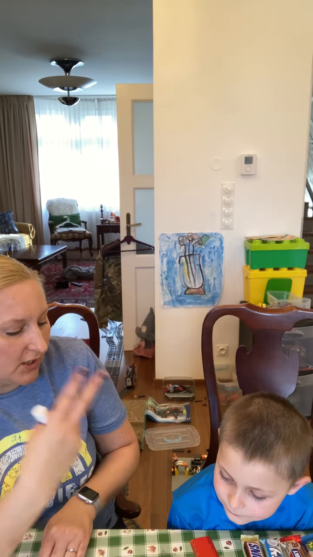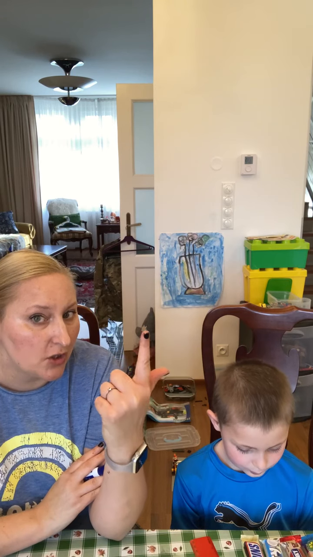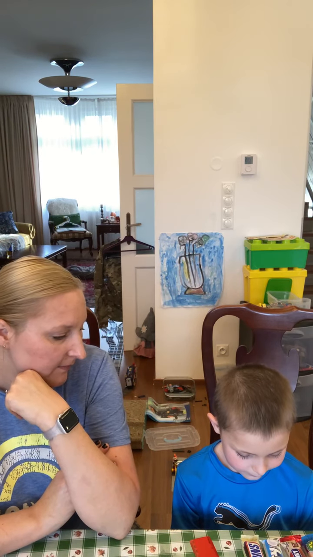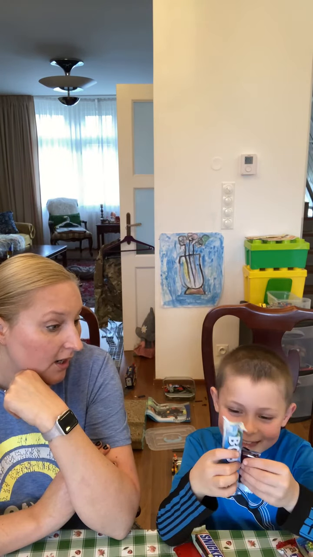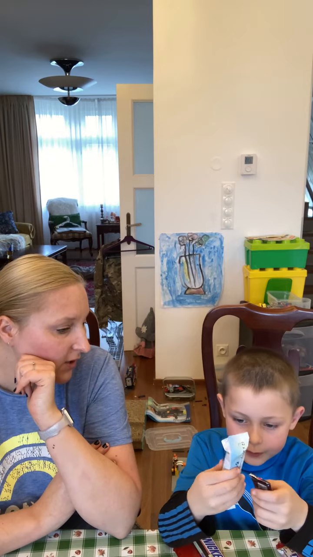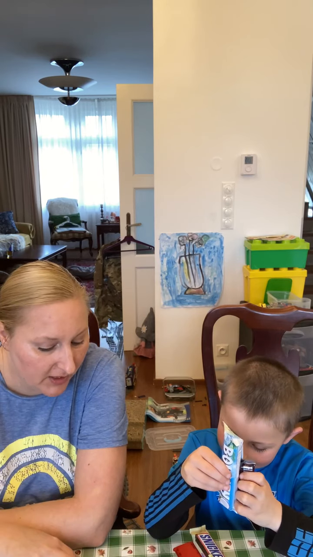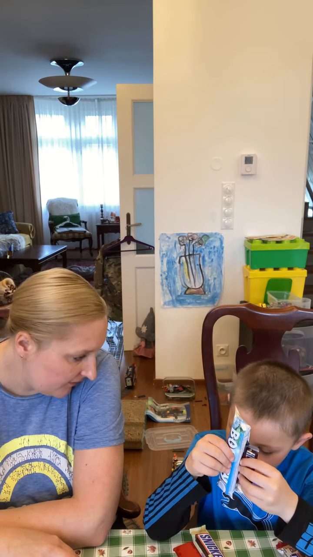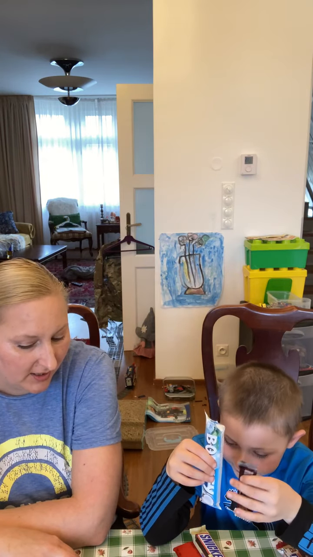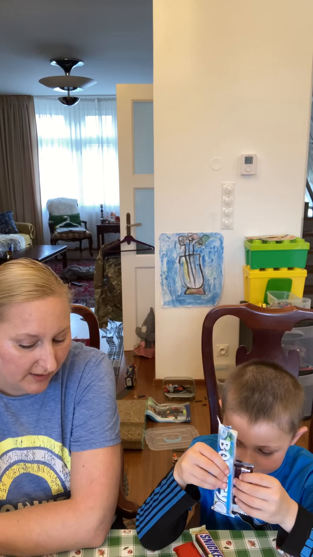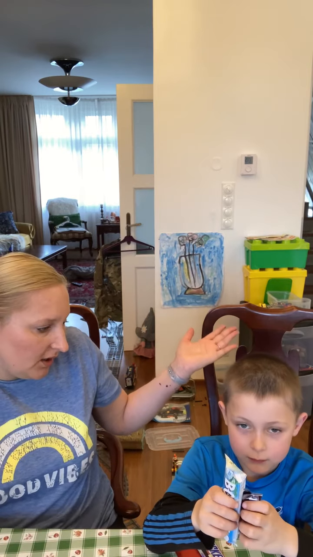So can you find me 2 candy bars? Pick 2 candy bars. Show me one that's taller and one that's shorter. Okay, James, this one, this one. Tell me about these two candy bars and their length. So the Bounty is 5 inches long. Thank you. But the Hershey's is 2.75 inches.